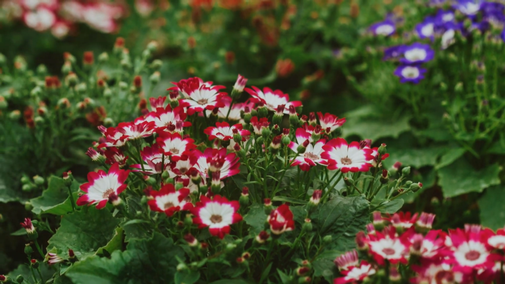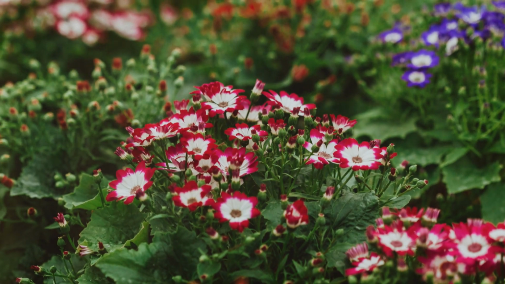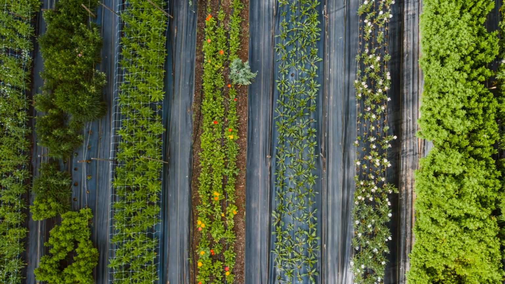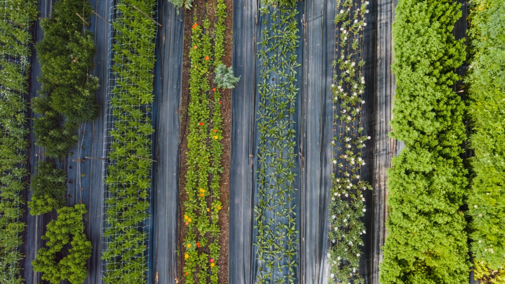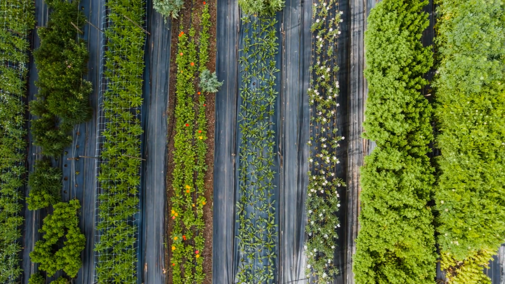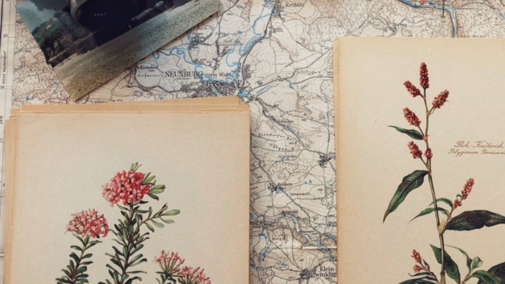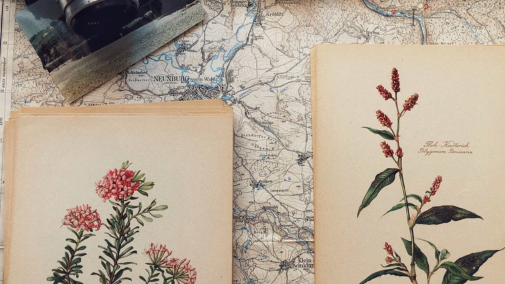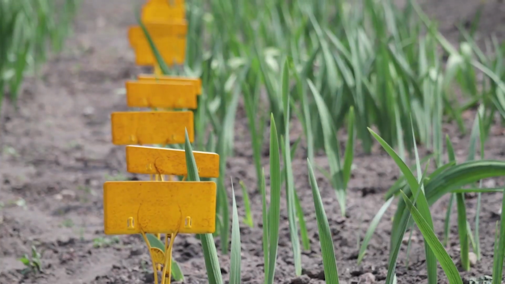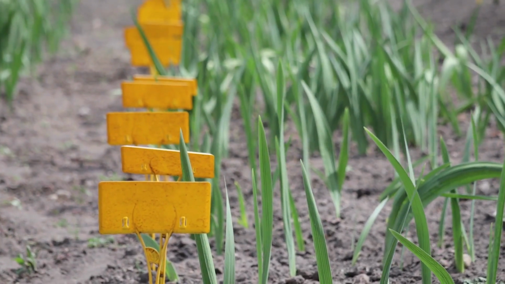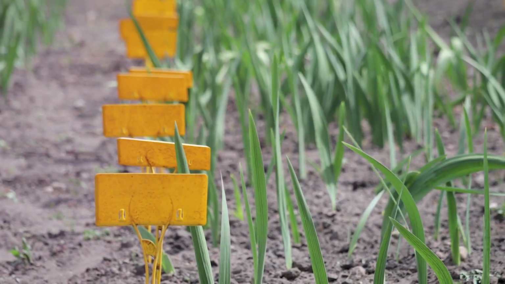It allowed for a more precise understanding of regional climates and their impact on plant life. Gardeners could now make informed decisions about which plants to grow, reducing the risk of plant failure due to unsuitable climate conditions. The map became an essential tool for anyone involved in plant cultivation, from amateur gardeners to professional horticulturists.